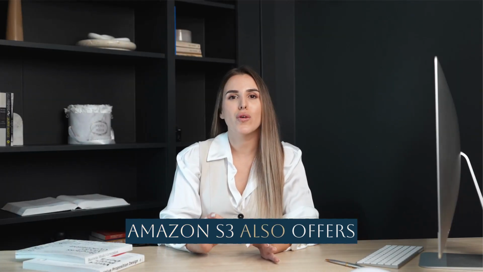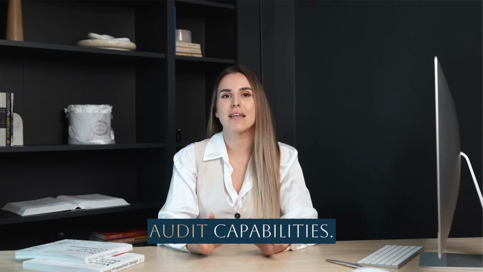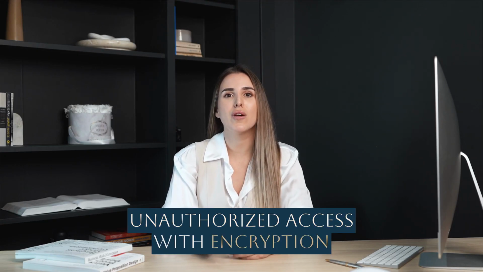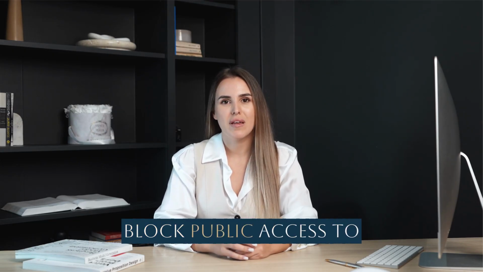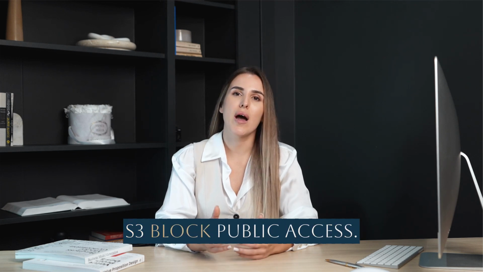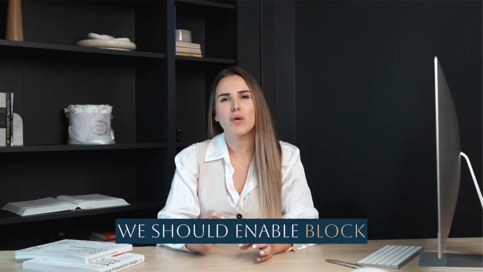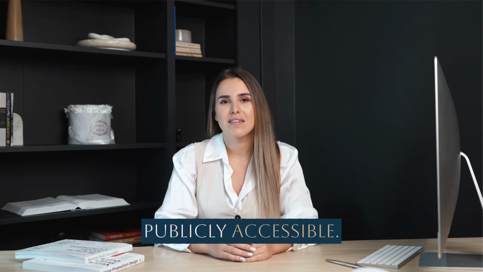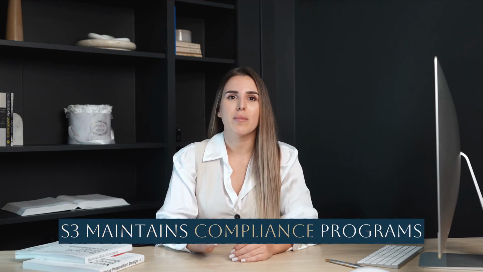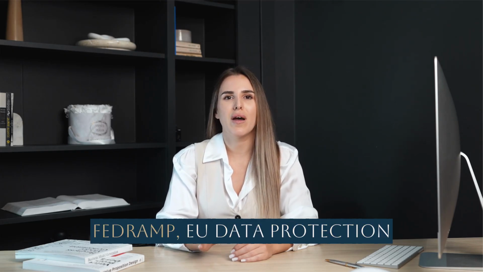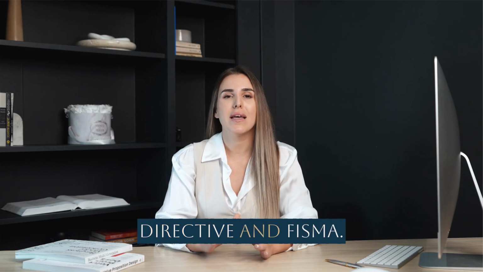Amazon S3 also offers leading security, compliance, and audit capabilities. It secures data from unauthorized access with encryption features and access management tools. S3 allows you to block public access to all of your objects at the bucket or the account level with S3 Block Public Access. We should enable Block Public Access for all accounts and buckets that we do not want publicly accessible. S3 maintains compliance programs such as PCI DSS, HIPAA/HITECH, FedRAMP, EU Data Protection Directive, and FISMA.